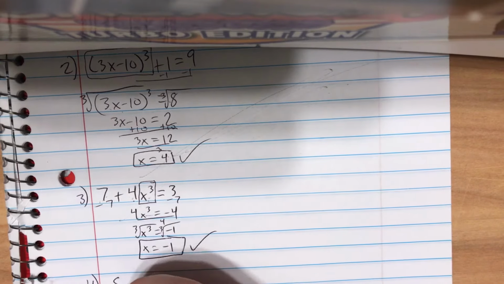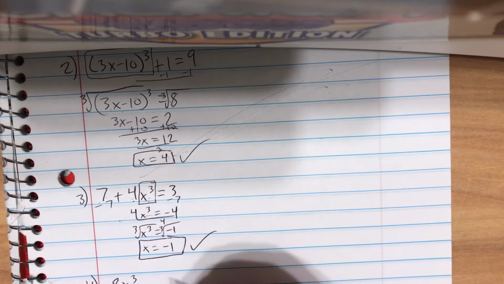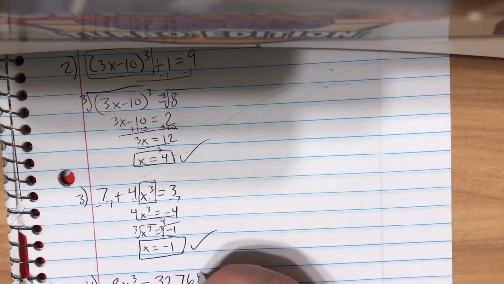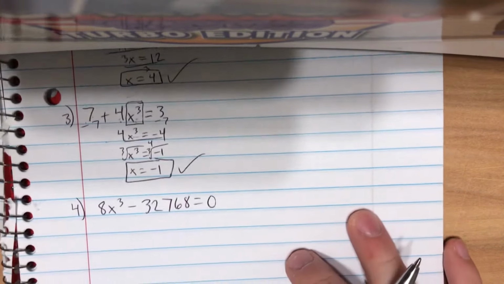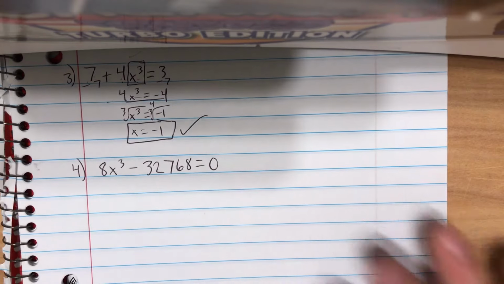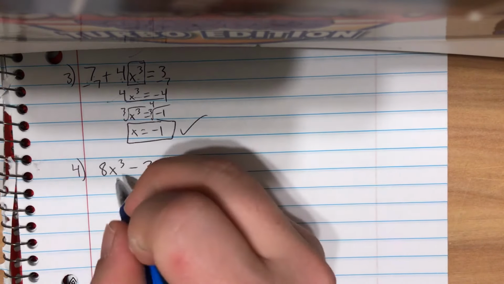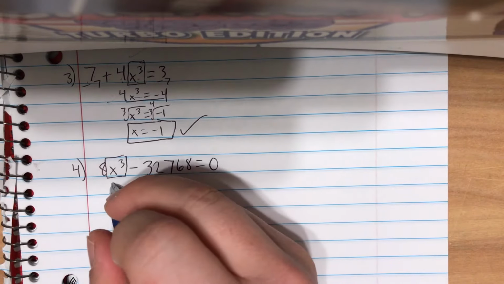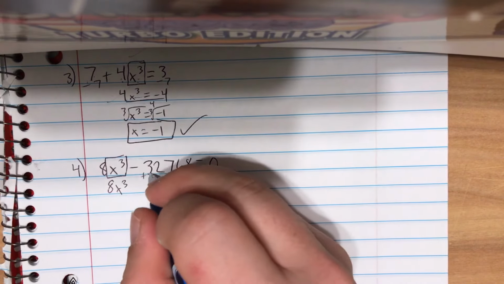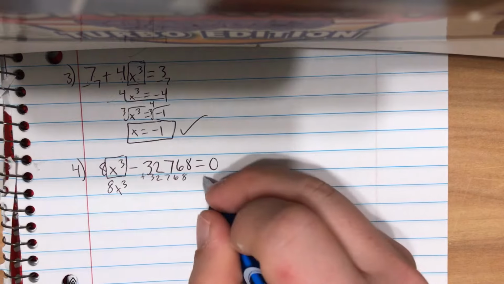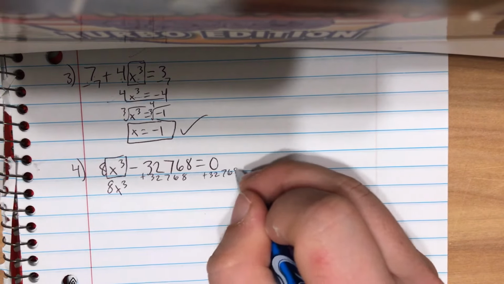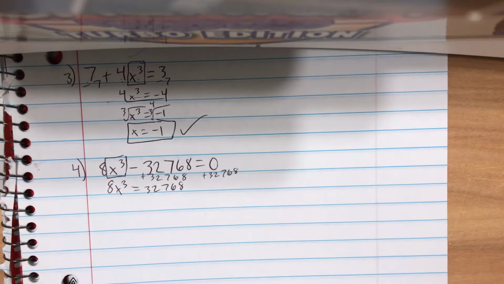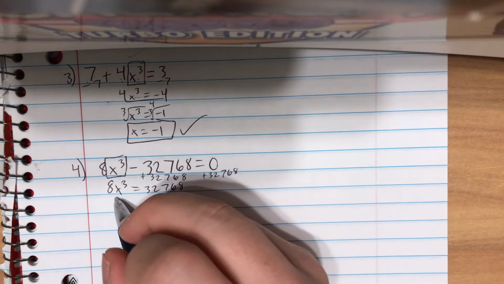Number 4, we'll do 8x cubed minus 32,768 is equal to 0. So again, just like the previous, we want to get this x cubed by itself. And so we're going to have 8x cubed. We're going to add this over. Our next step, we want to divide by 8.